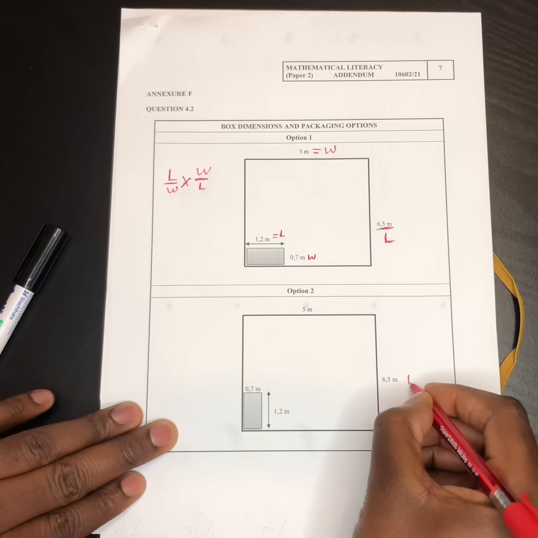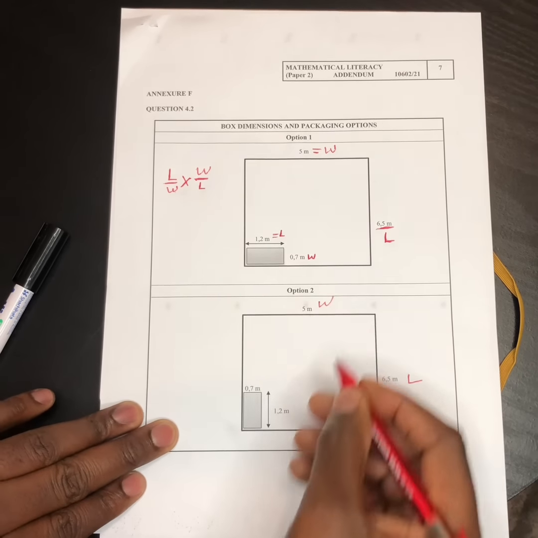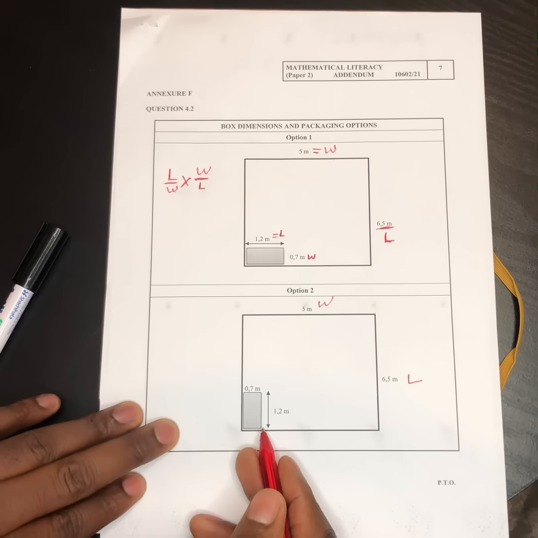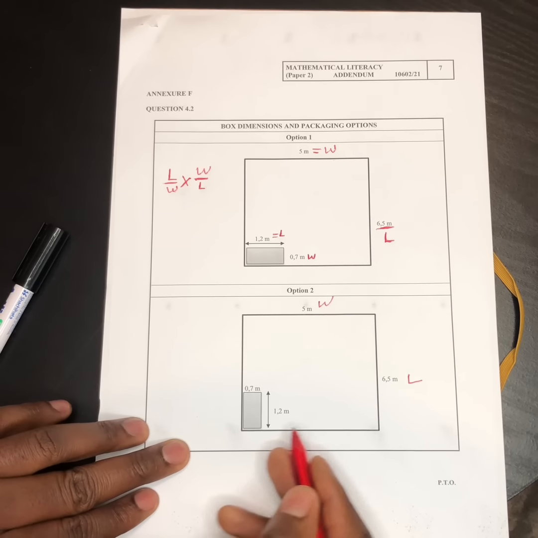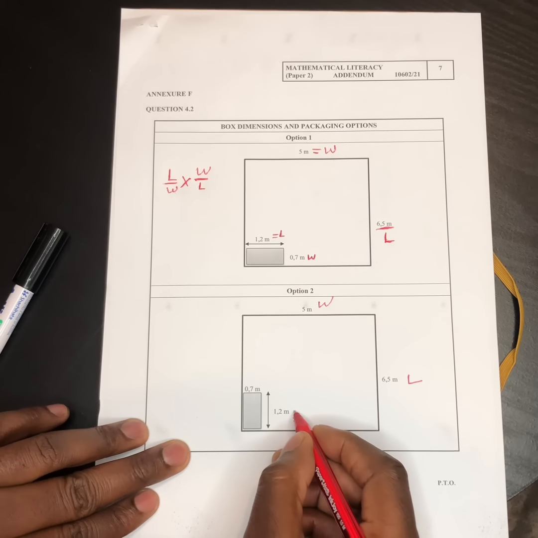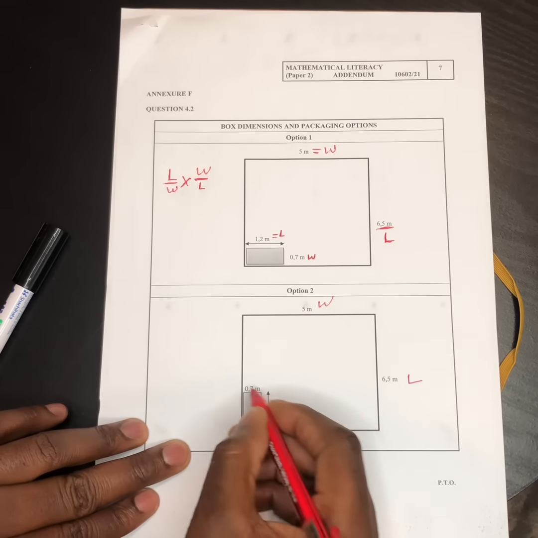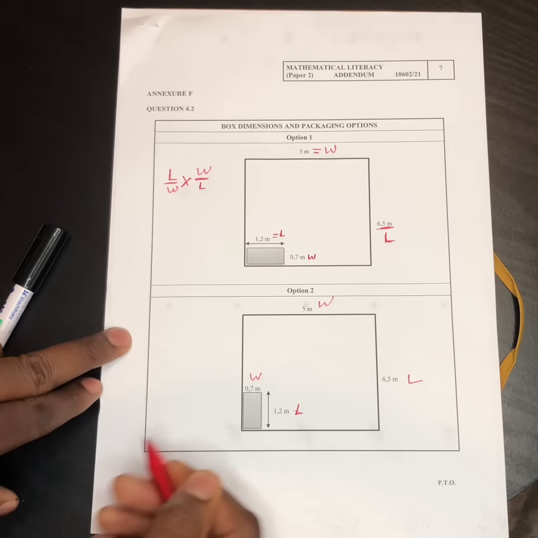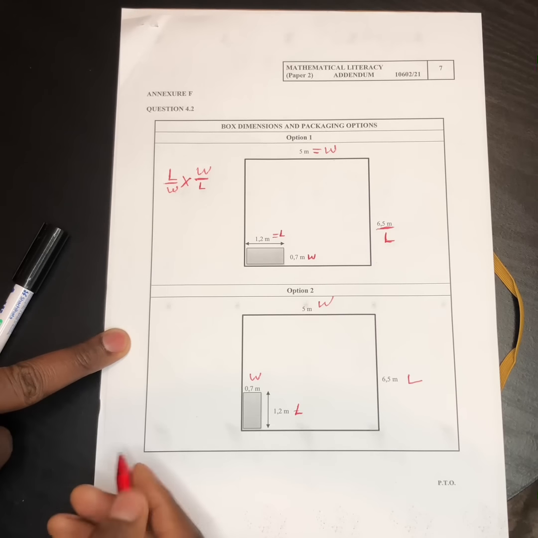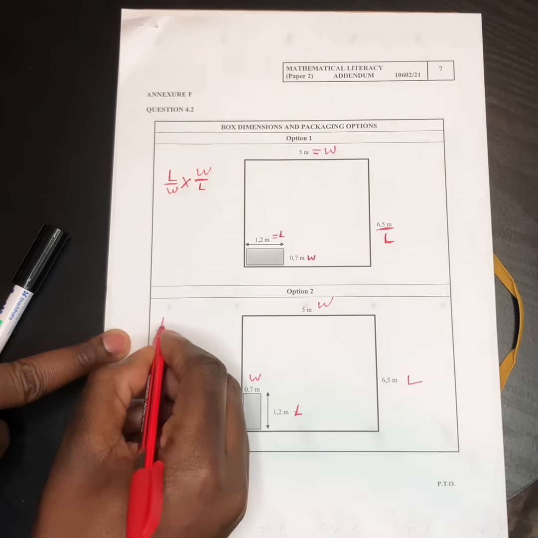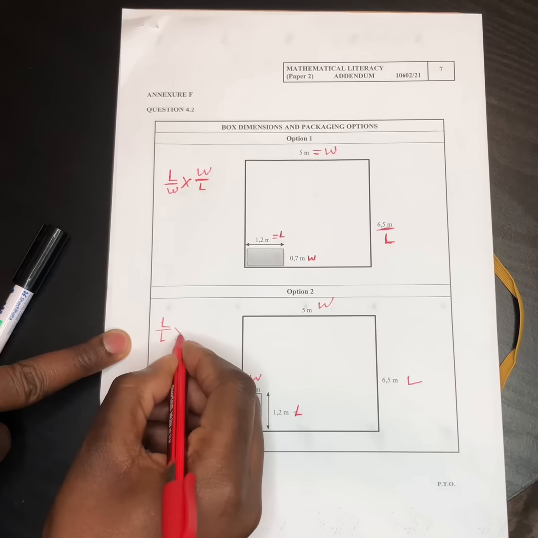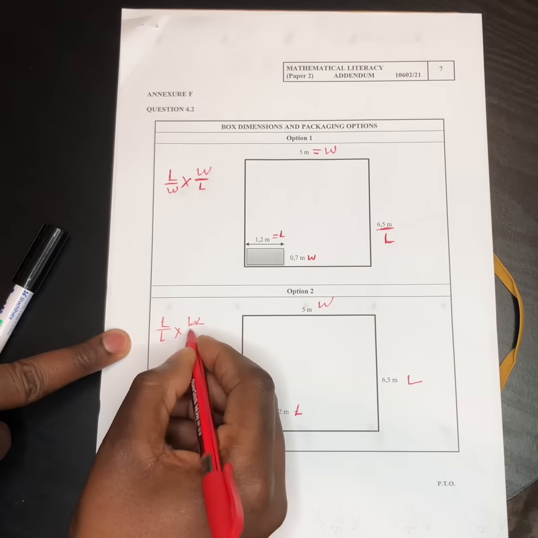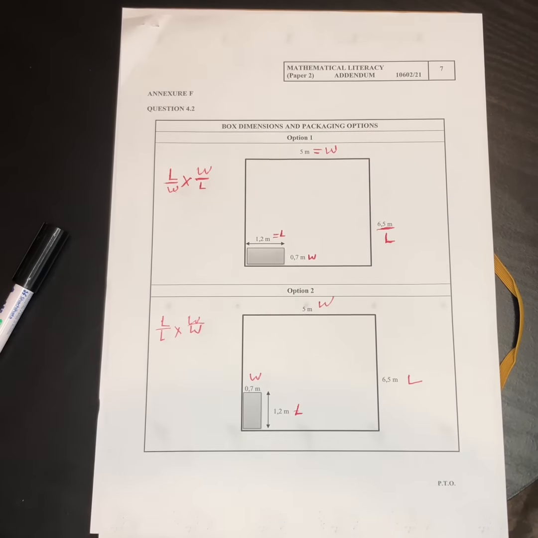So moving to option number 2. We said this is our length, this is our width. So which one is our longest side here in the packaging box? Longest side is this one. It is our length, and then it is our width. So in this one, when we do the packaging calculations, we're going to have length over length multiplied by width over width. We have analyzed everything. Now we can begin to answer the question.